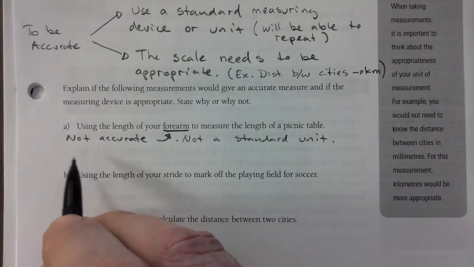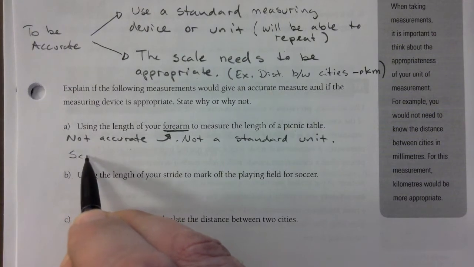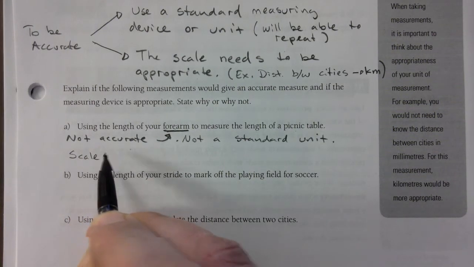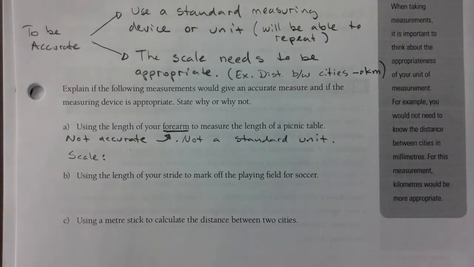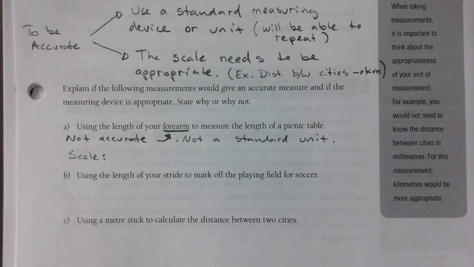Would the scale be appropriate? In terms of scale, is the scale appropriate with using your forearm? Is it a small enough or an appropriate scale for a picnic table? Would you say? It's not bad. You're not saying I'm going to use my forearm to measure between two cities, right? That would be ridiculous.